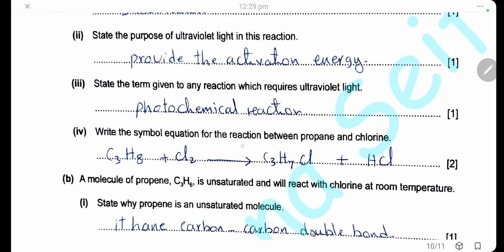Write a simple equation for the reaction between propane and chlorine. Here we have the formula of propane, which is C3H8, plus chlorine. One hydrogen atom is replaced by chlorine, so it will be C3H7Cl, and the other chlorine atom will join to the hydrogen to form hydrogen chloride. So this is the simple equation, with the formula of chloropropane.